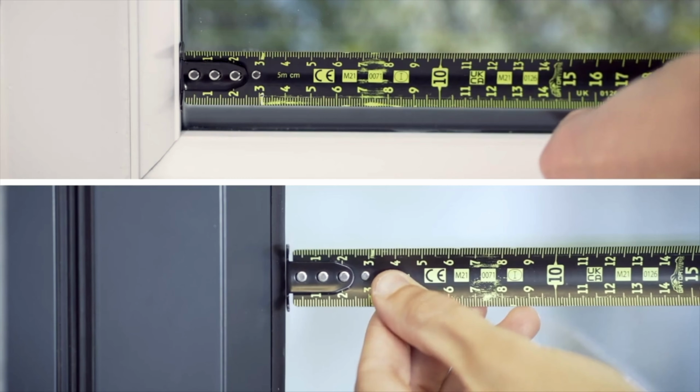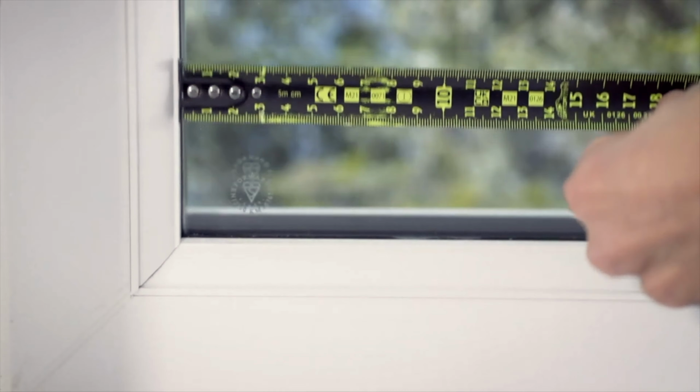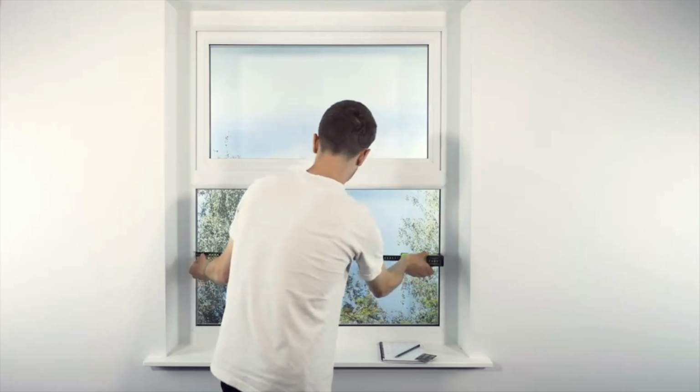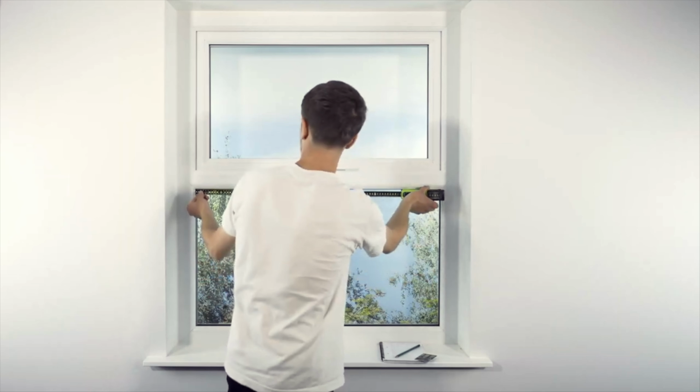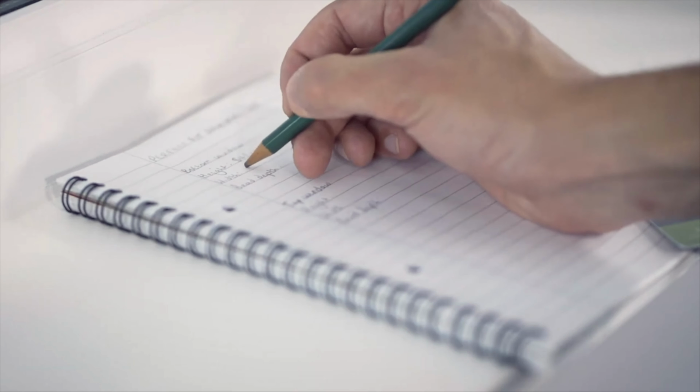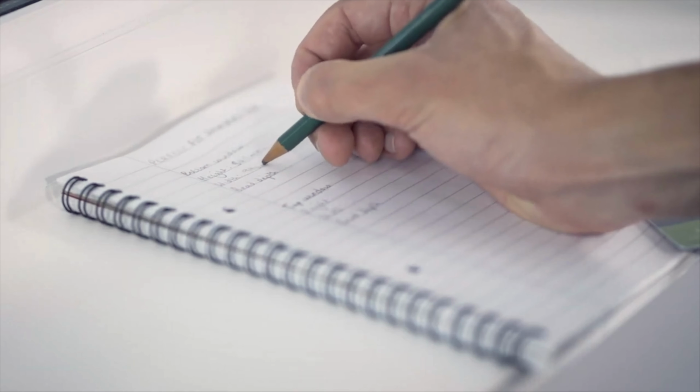So we'll start by measuring the visible glass size width. Take 3 measurements from the bottom, middle, and top. And take a note of the smallest width of the 3.